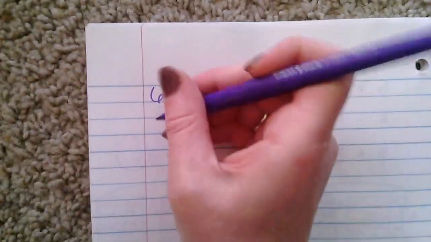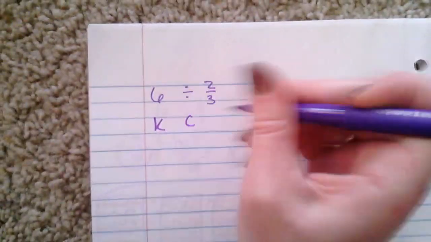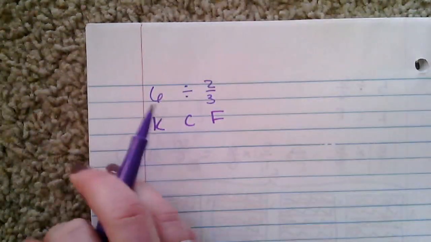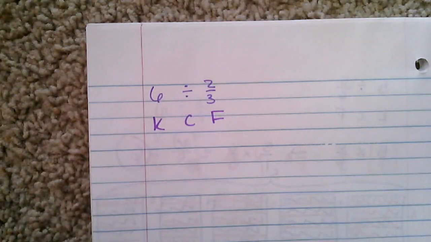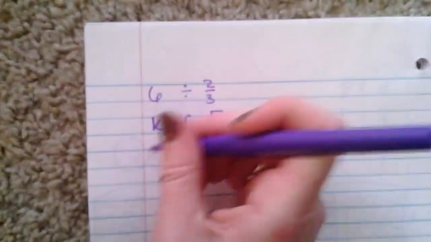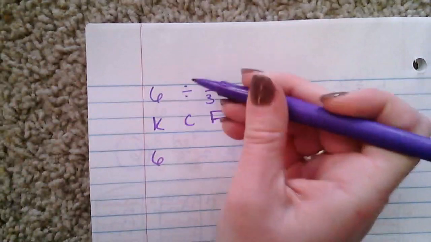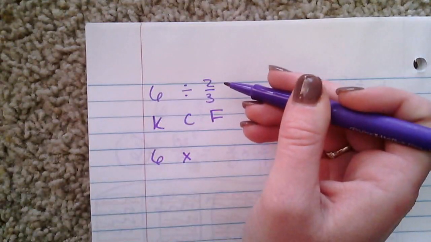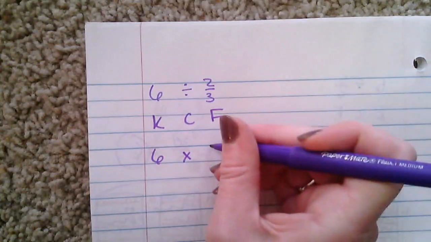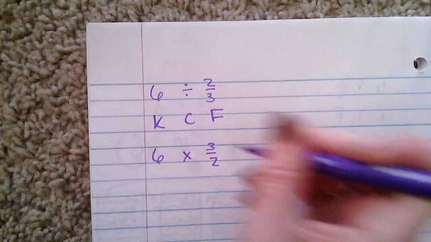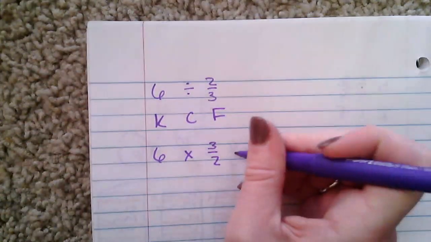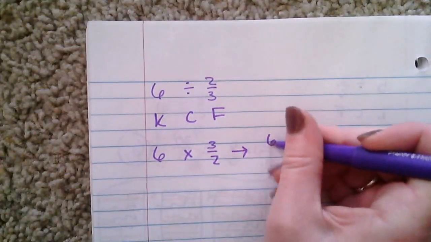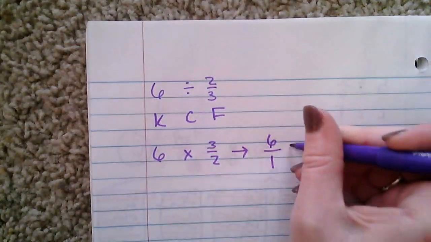Okay, so let's do keep, change, flip. My problem is 6 divided by 2/3. I'm going to keep my dividend as 6, change my sign to multiplication, and flip my divisor from 2/3 to 3/2. So the 3's on top now and the 2's on bottom. Let's rewrite it with my dividend over 1.